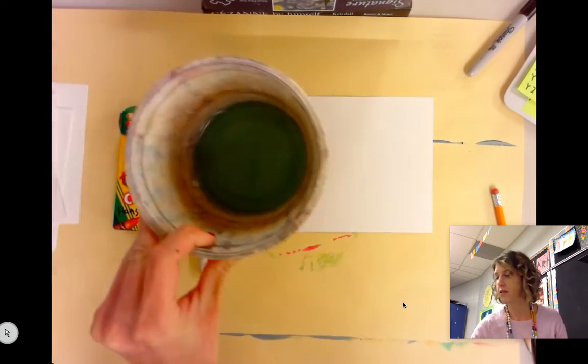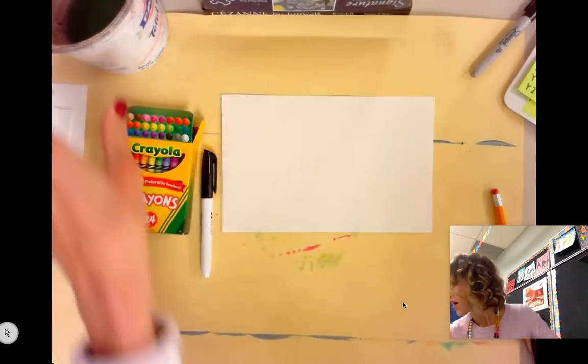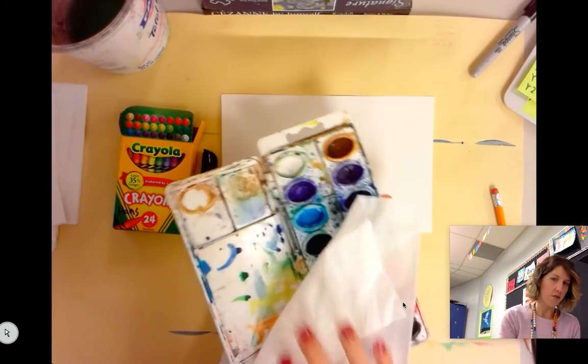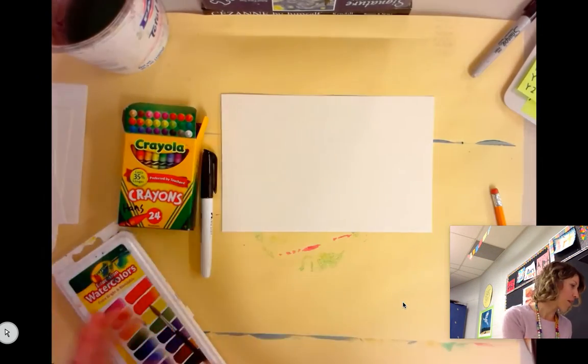Ooh, my water looks a little dirty, but that's okay. It'll still work. And my watercolors. That tissue's in there for a reason. I'll explain that later because you might want to try that too.